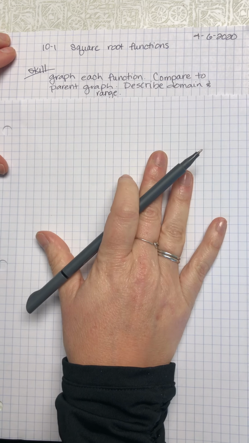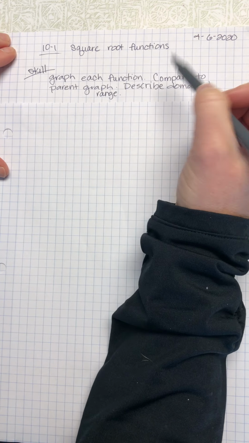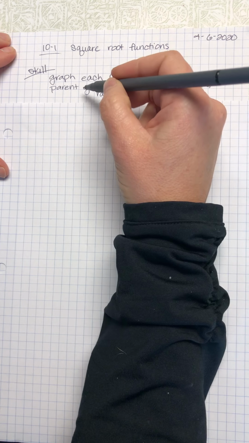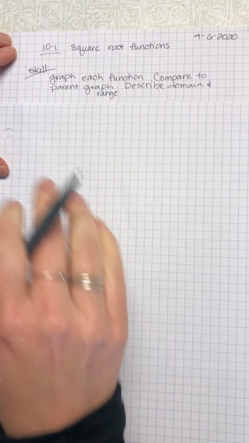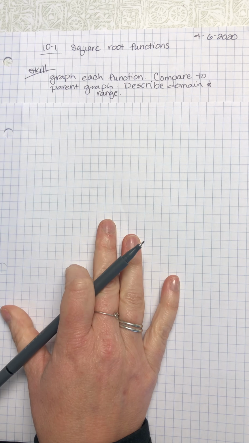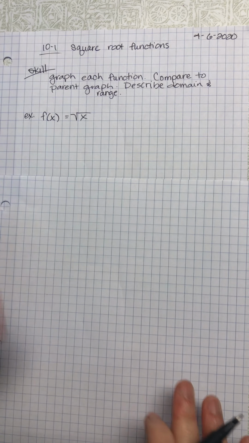Our skill today is to graph each of the functions and then compare them to the parent graph and describe the domain and range of the new equation. So let's start with the parent graph.